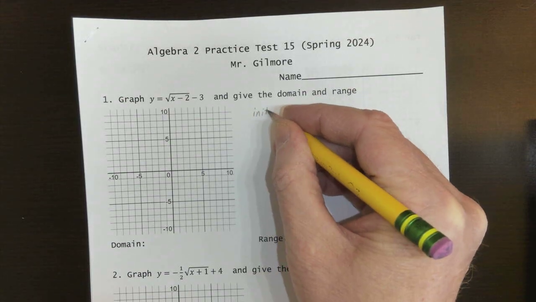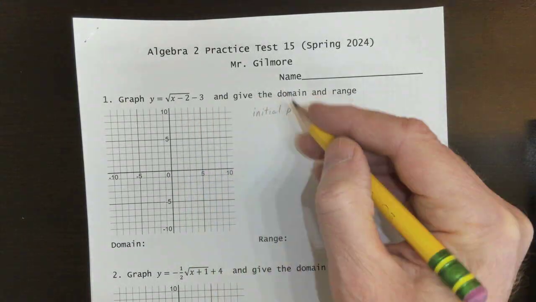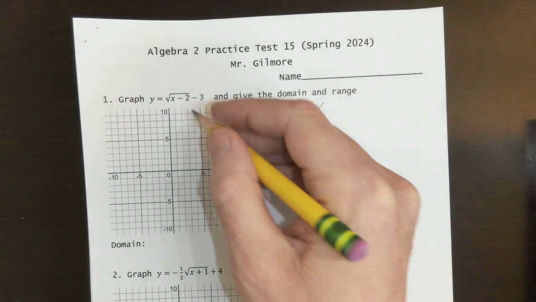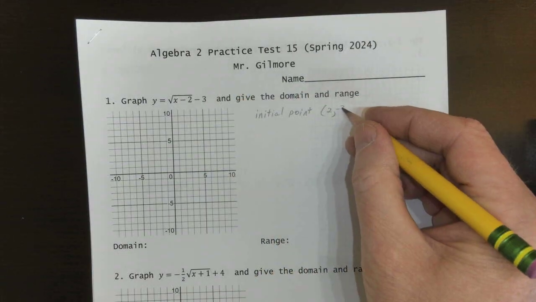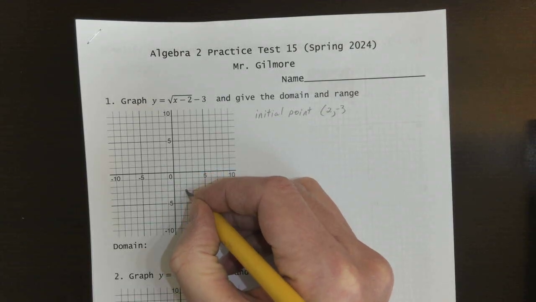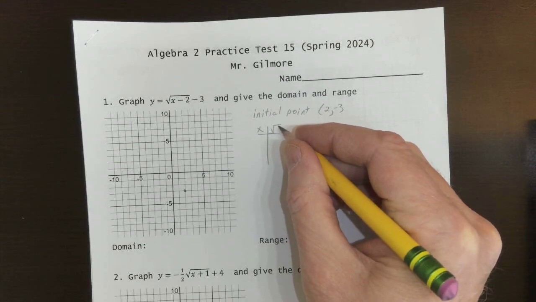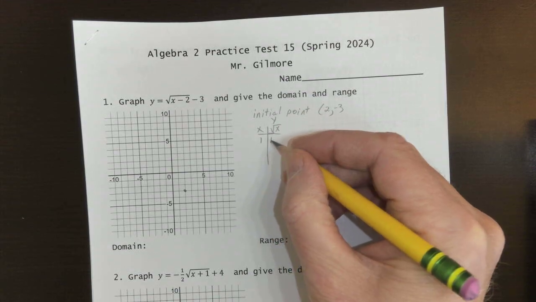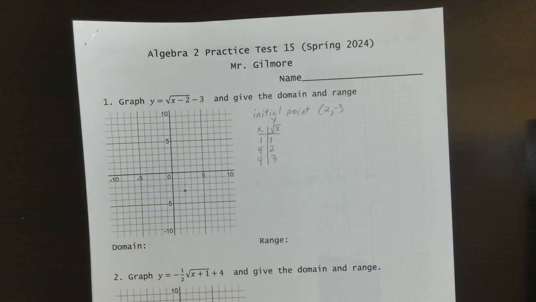If you remember, we started with the initial point. Usually it would be at 0, 0, but we're going to translate it. It is at 2, and then negative 3. Go 2, and then 1, 2, 3, down 3. And then you have your x, and your square root of x, and that's your y. And if you remember the 1, 1, 4, 2, 9, 3.